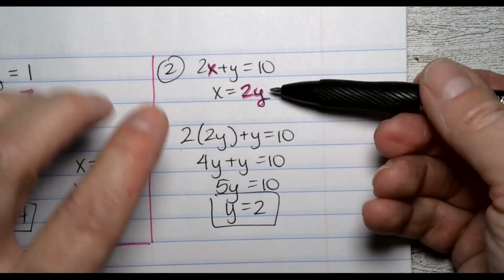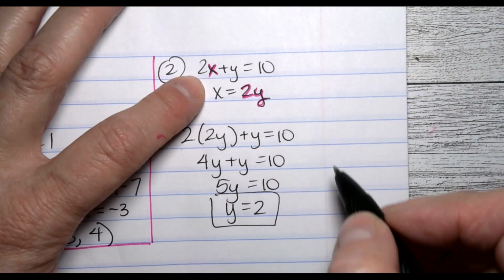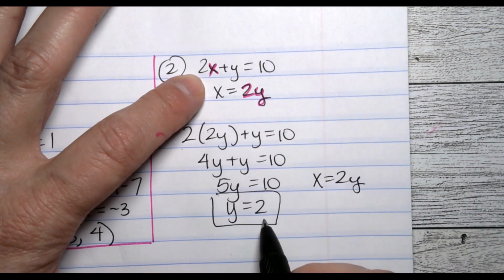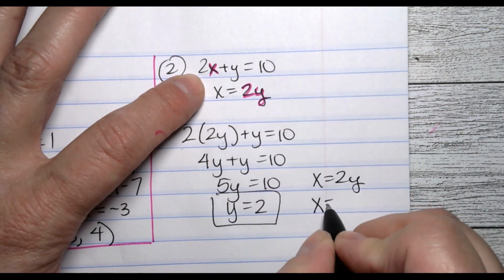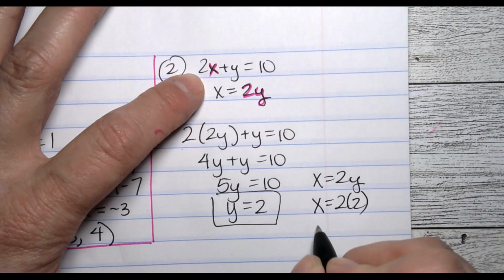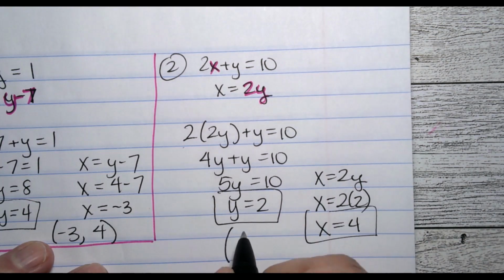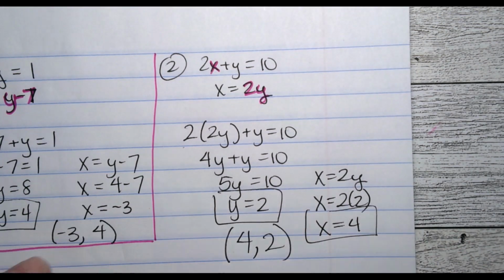In order to solve for x, it says that x equals 2y. And I know y is now 2. So it's 2 times 2, x equals 4. So the correct answer written out as an ordered pair is 4, 2.